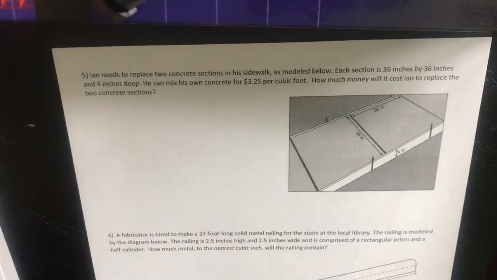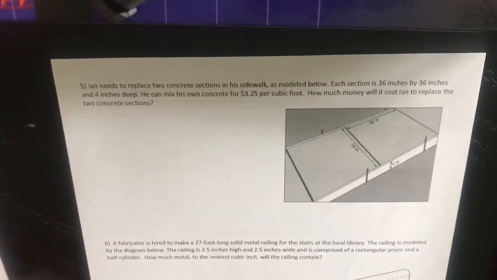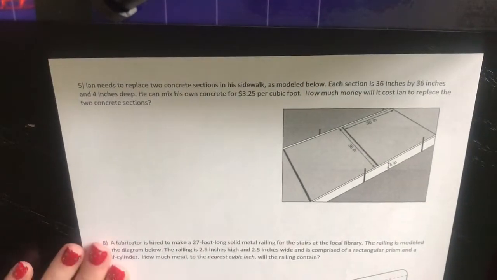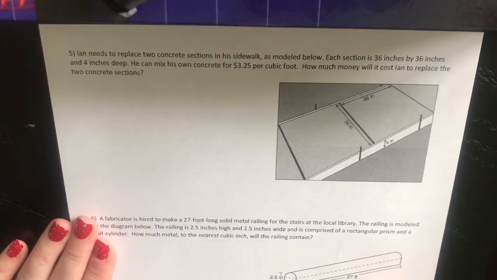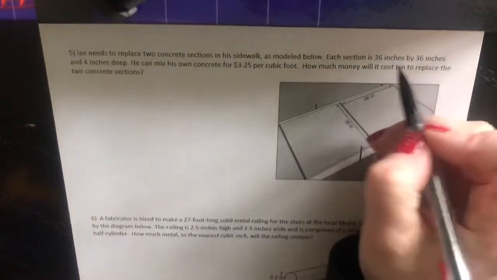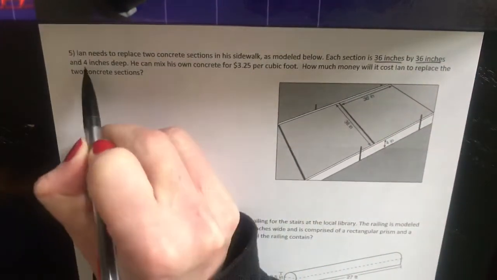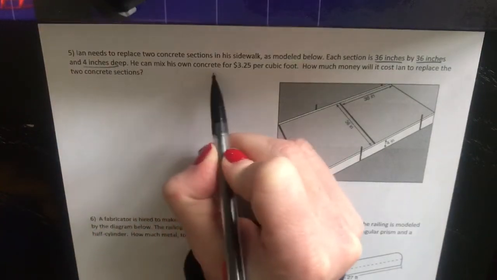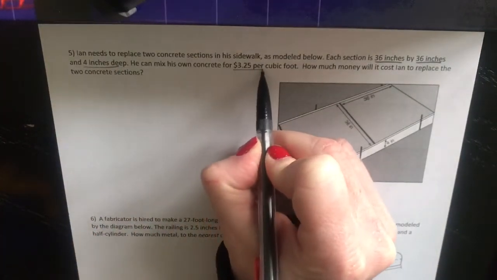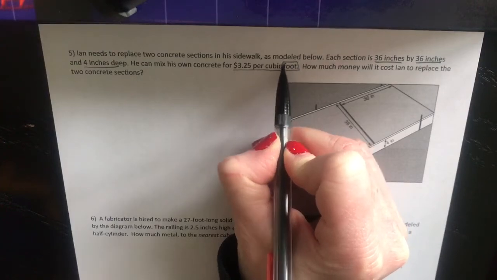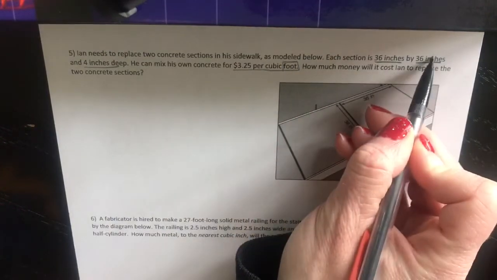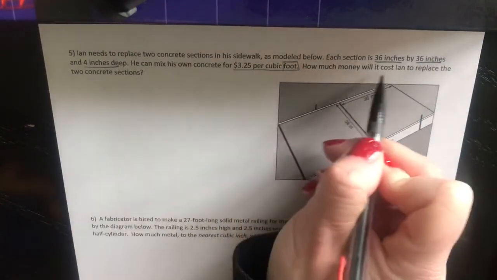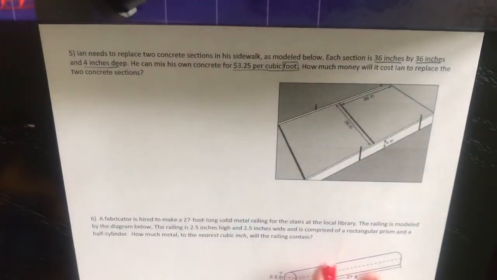All right, last page here is 2 more just quick word problems. So Ian needs to replace 2 concrete sections in his sidewalk as modeled below. Each section is 36 inches by 36 inches by 4 inches deep. He can mix his own concrete at $3.25 per cubic foot. So here's a red flag: inches, inches, oh, feet. How much money will it cost him to replace the 2 sections?